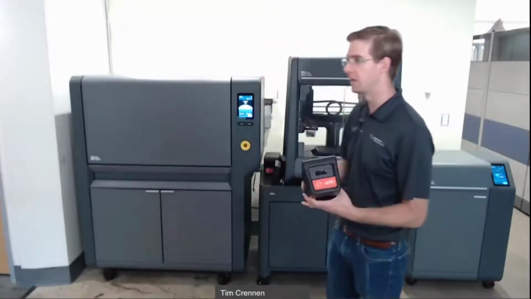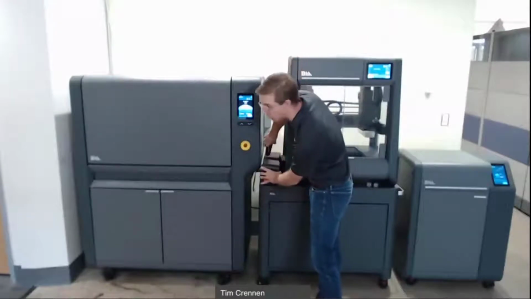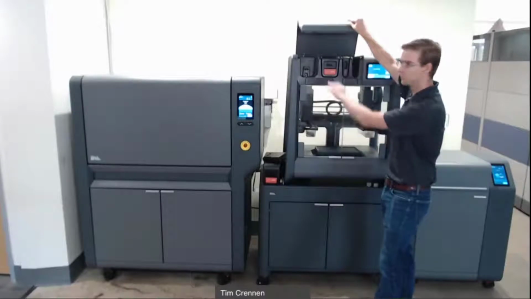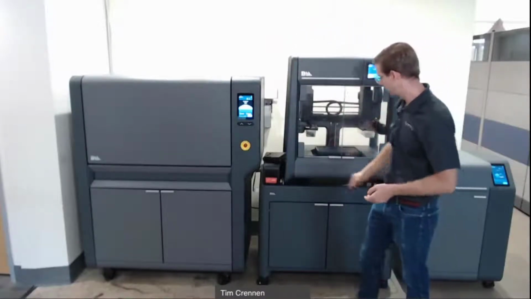We don't have to have any hazmat suits, as you can see. We don't have to have any special handling procedures. We're not even wearing gloves. And those just load up here, so you can have multiple bays loaded, so you don't have to worry about running out and coming in and swapping mid-run.